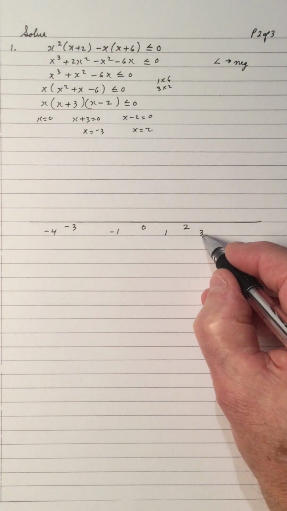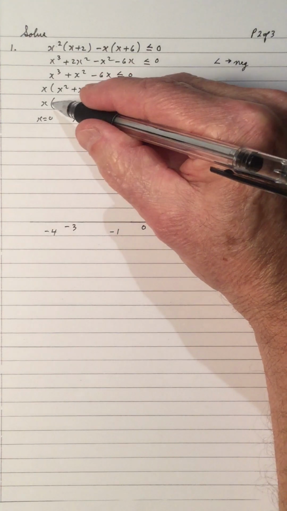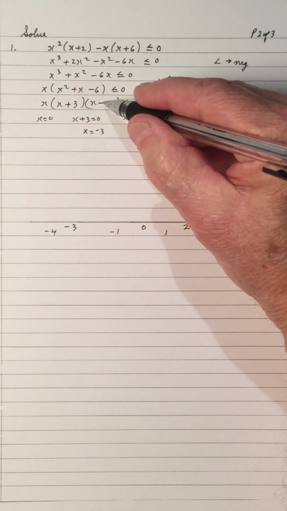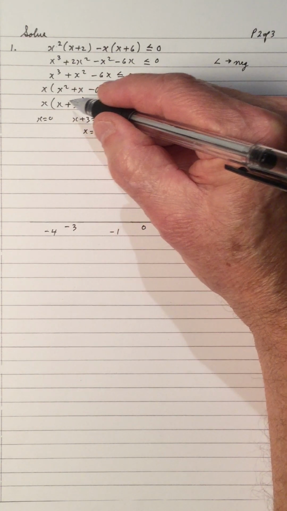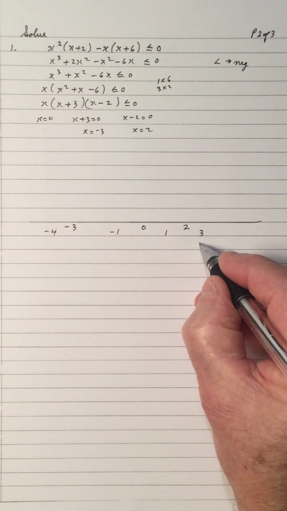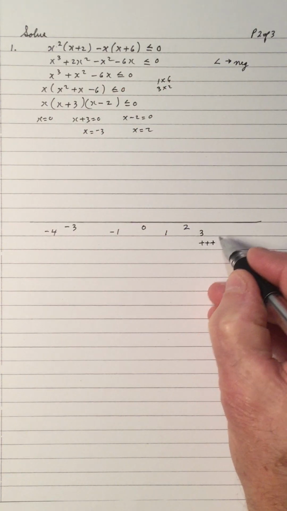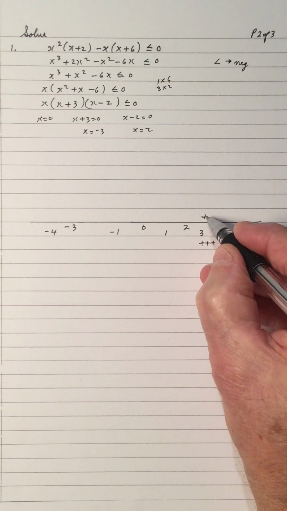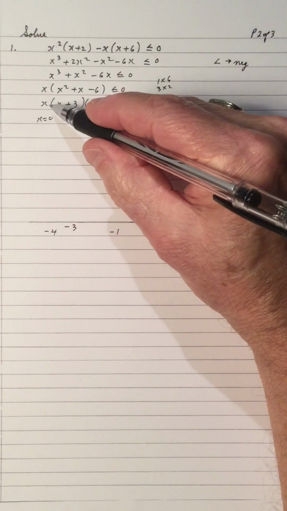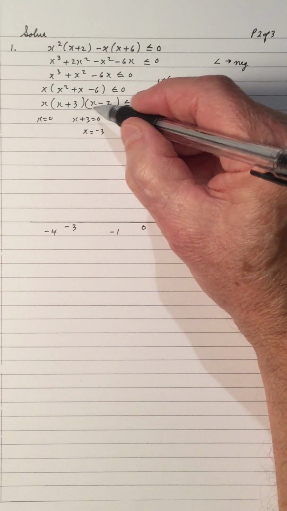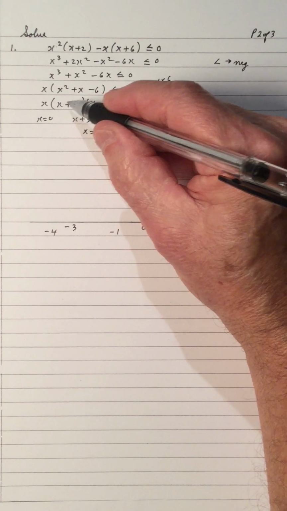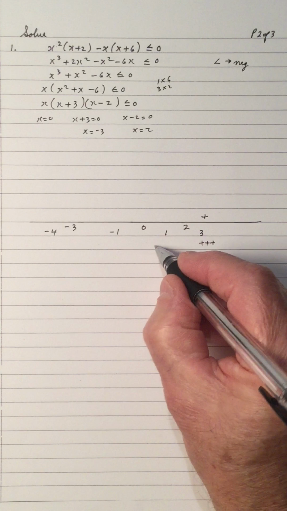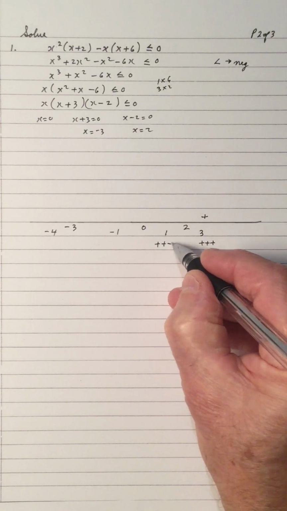So let's take the 3 and plug it into this factored form here. We plug a 3 here, we get a positive. 3 here is a positive. 3 here is a positive. So we get a positive times a positive times a positive, so we have a positive. Let's put a 1 in. We're looking at the signs, not at the numbers. Put a 1 in. 1 is positive. 1 is positive. And 1 is negative. So we have a positive, positive, negative.